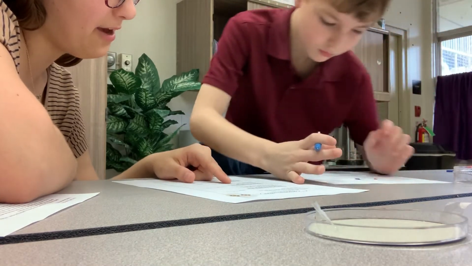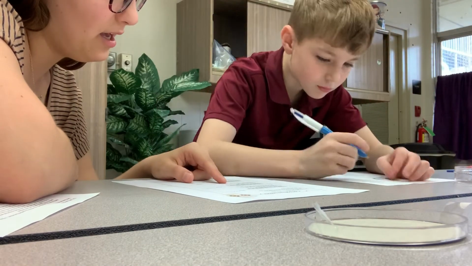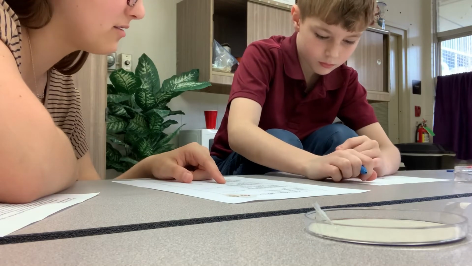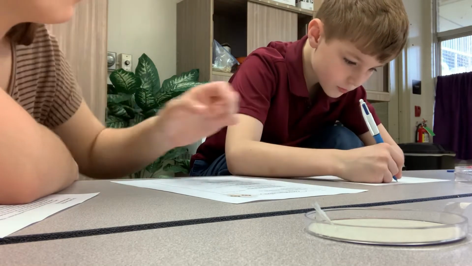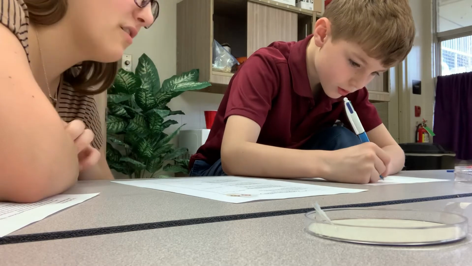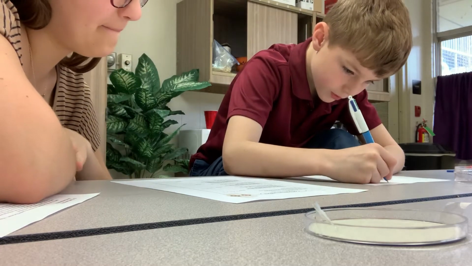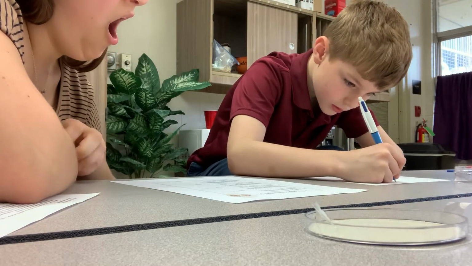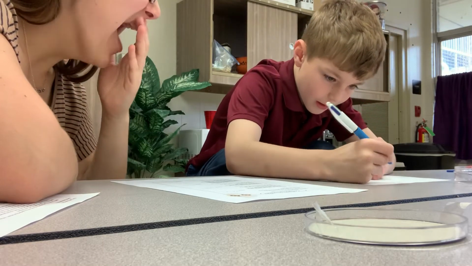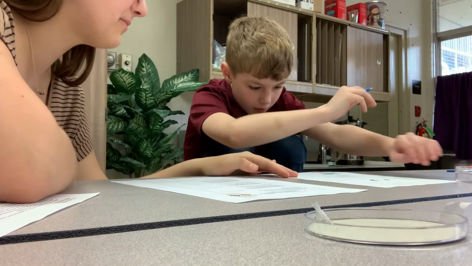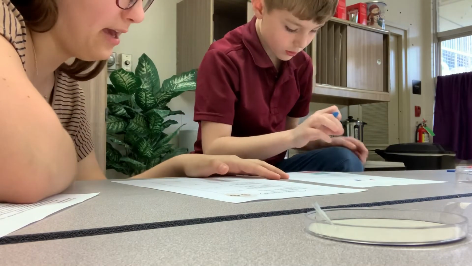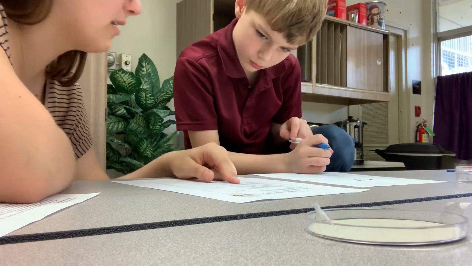So the first cake was chocolate, and he cut it into 12 parts. Just leave it on.